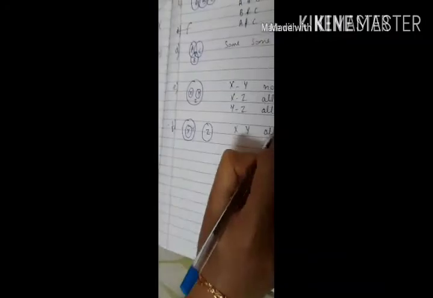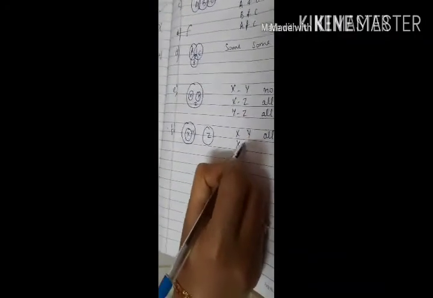Next category is this circle. Concentric circles are there which are two, and then this one. If I take this as X, this as Y, this as Z, then X and Y will have the relation of all, X and Z will have no relation, Y and Z will have no relation, right?